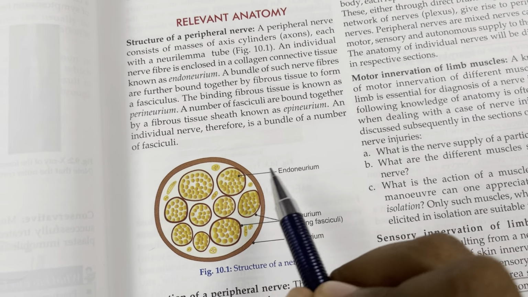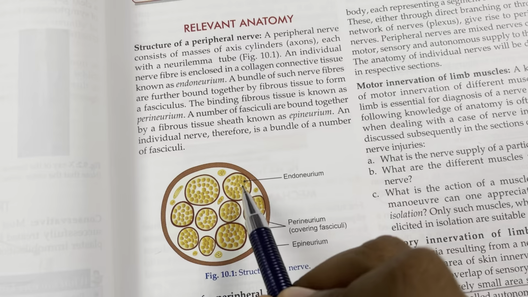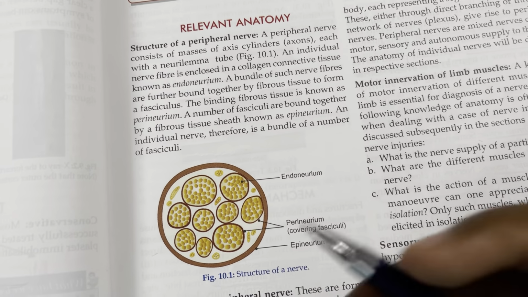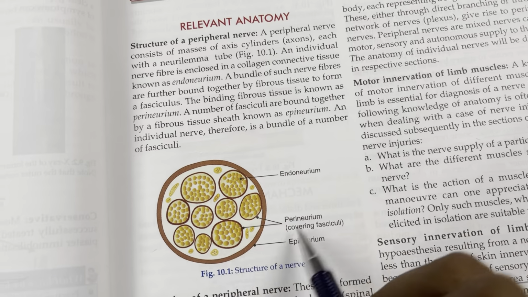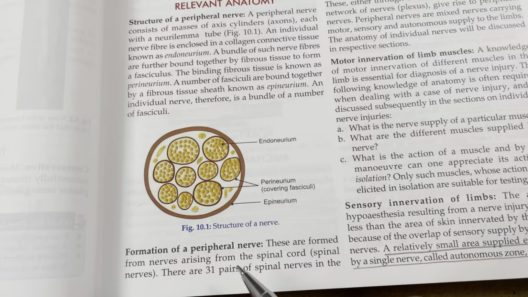So individual nerve fibers are covered by endoneurium. Lots of nerve fibers constitute a fascicle. A nerve fasciculus is covered by the perineurium, and all these fascicles together are covered by the epineurium. Okay, this constitutes a peripheral nerve.